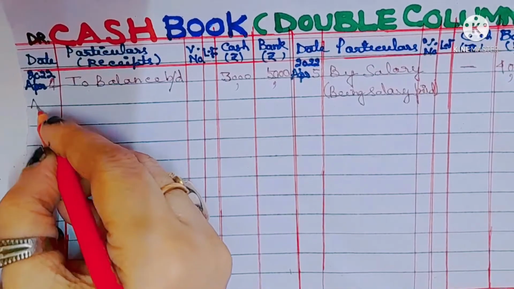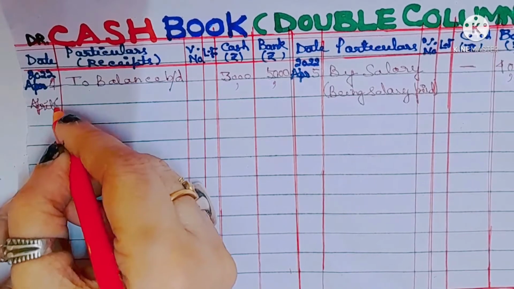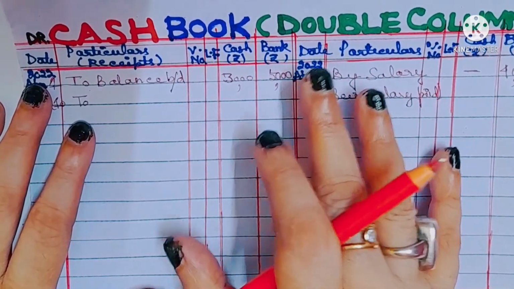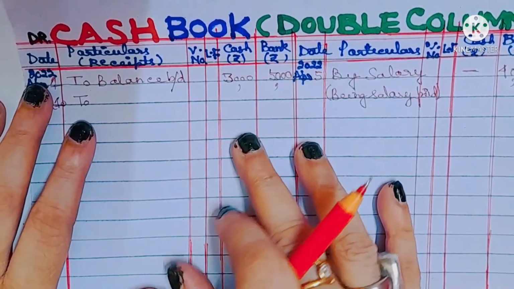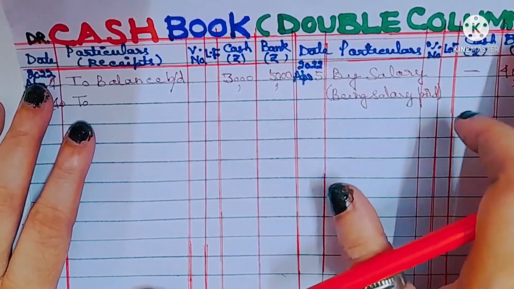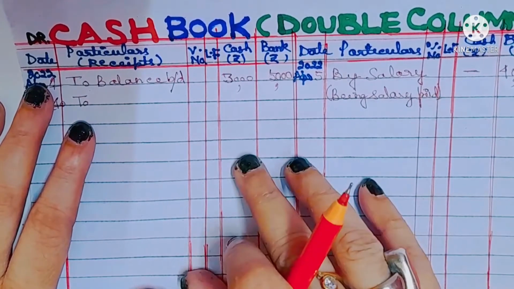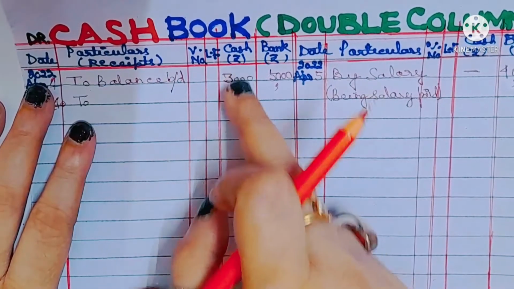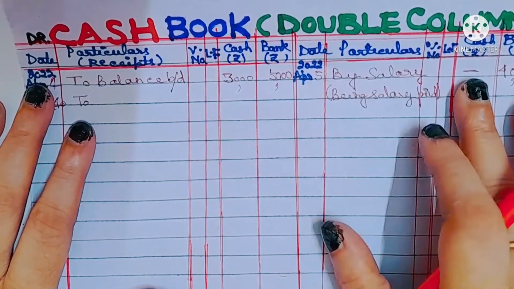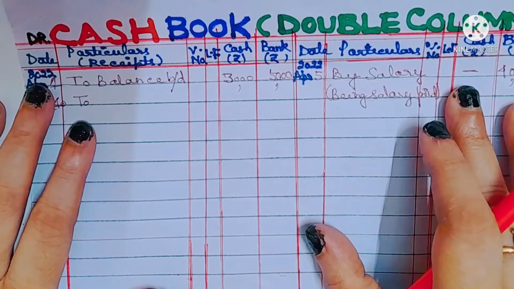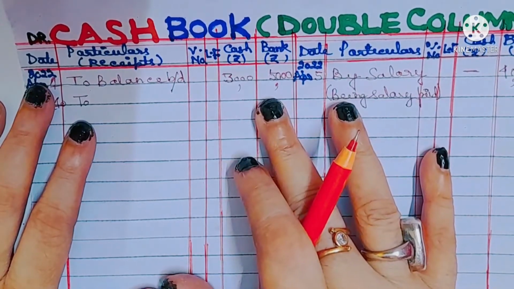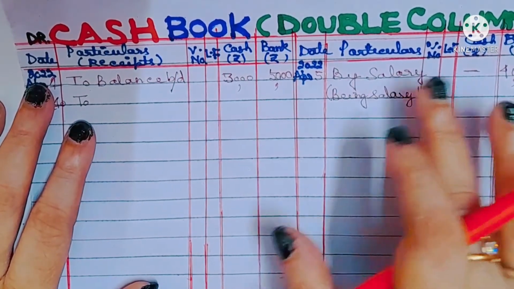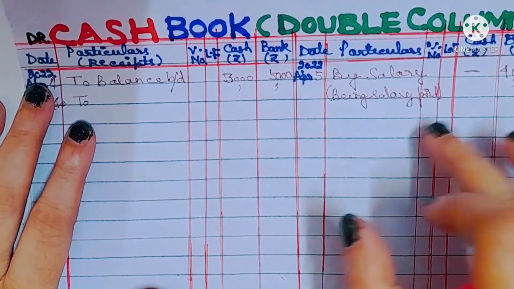So 10th April, whenever there are cash receipts we will write on the debit side in the cash column, and whenever cash is paid we will write on the credit side in the cash column. Always remember, cash receipts are recorded on the debit side in the cash column and cash payments are recorded on the credit side in the cash column. When checks are received, we'll record on the debit side in the bank column, and when checks are paid, we'll record on the credit side in the bank column.